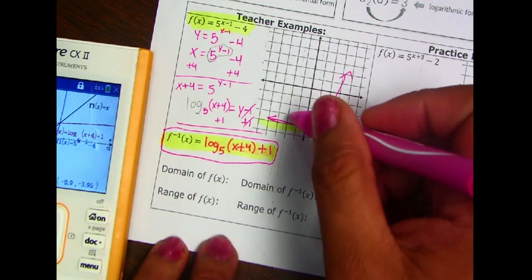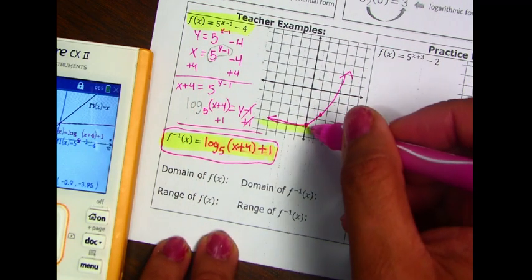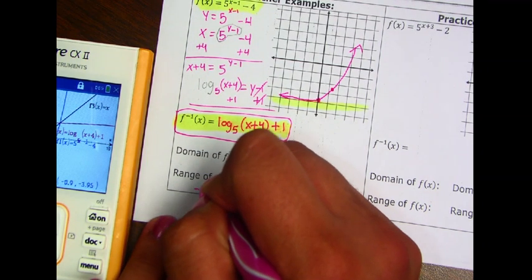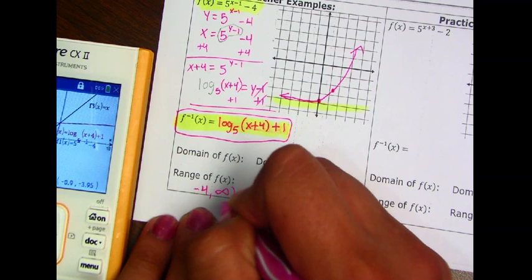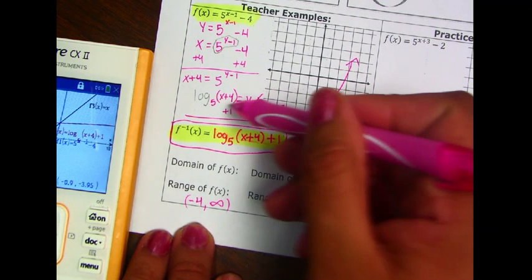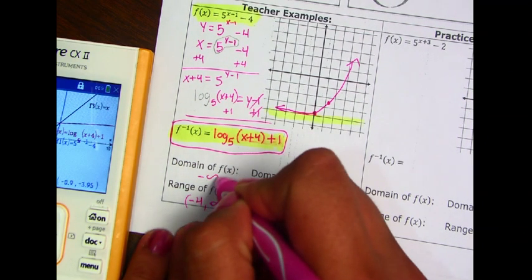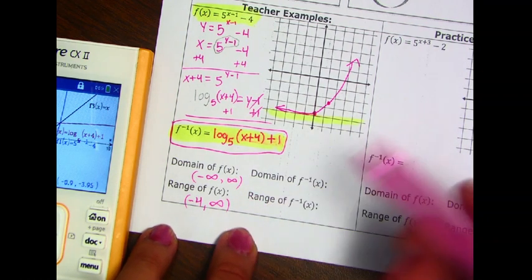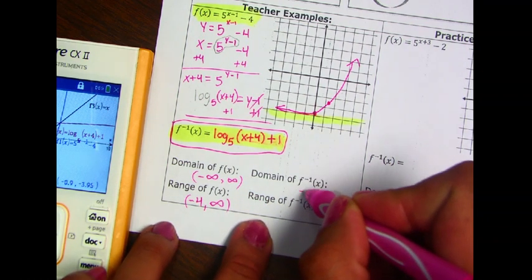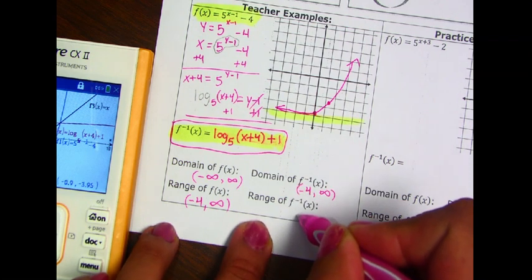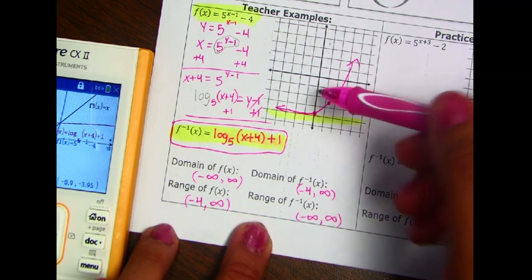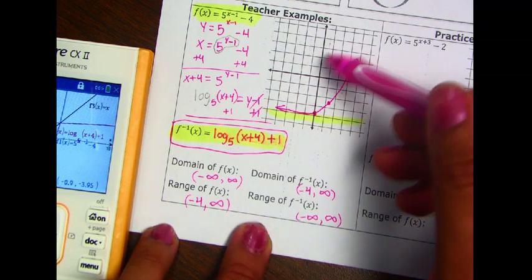And that means that if there's an asymptote for the original here, our range is going to be minimum negative 4 all the way to infinity. And our domain is left and right forever, so that's going to be negative infinity to positive infinity. If we switch these, the domain for the inverse will be negative 4 to positive infinity, and the range will be negative infinity to positive infinity.